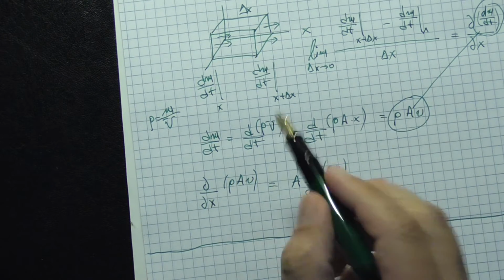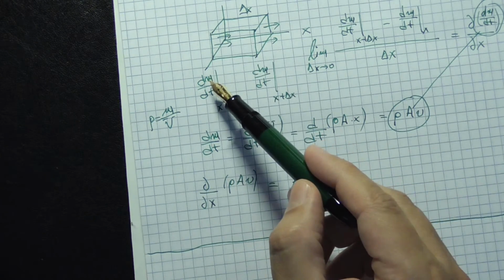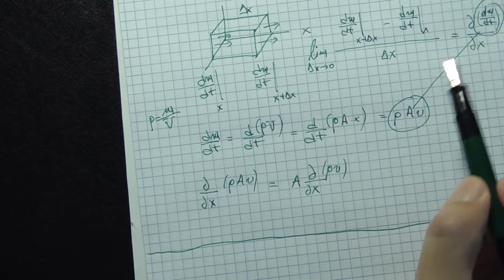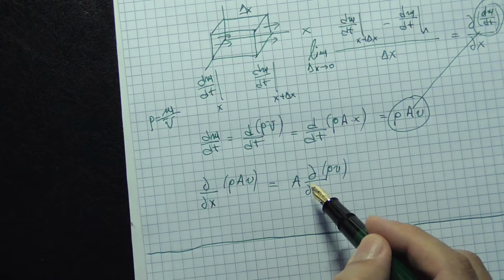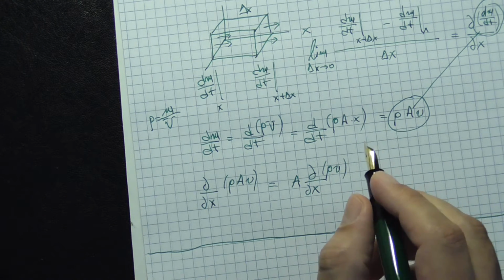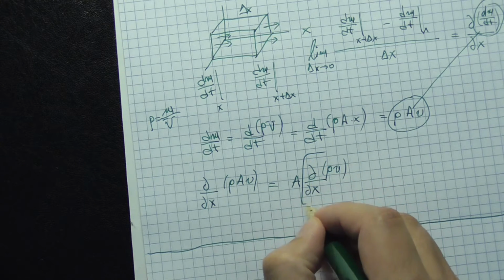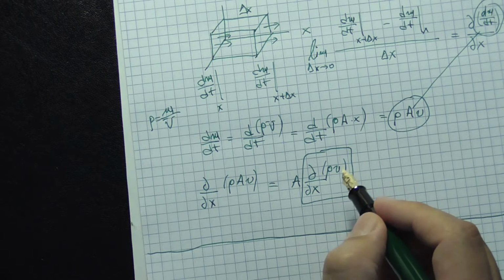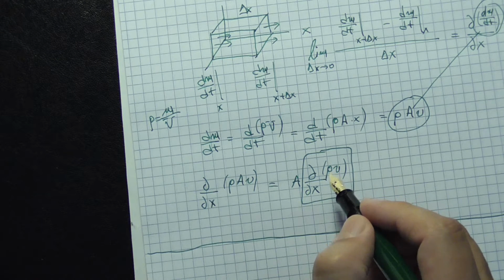So if there is a change in the flow rate of the mass between these 2 points, this is expressed as the spatial derivative of this. So what is this thing here? This is the flow rate per unit cross-sectional area.